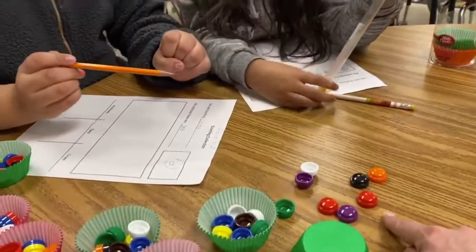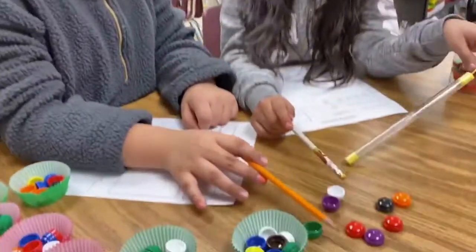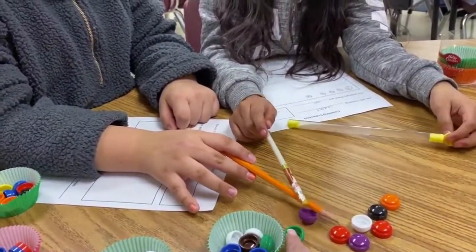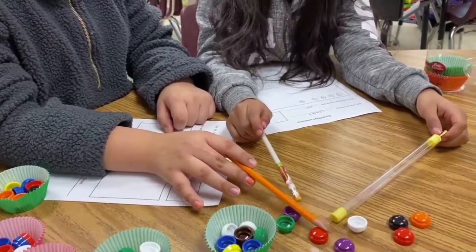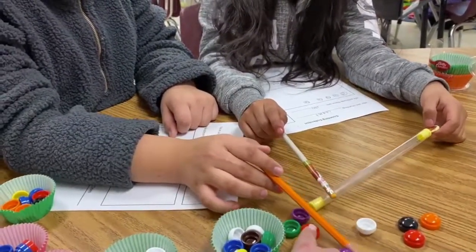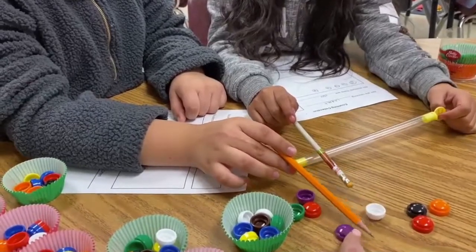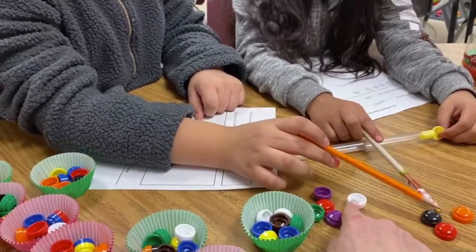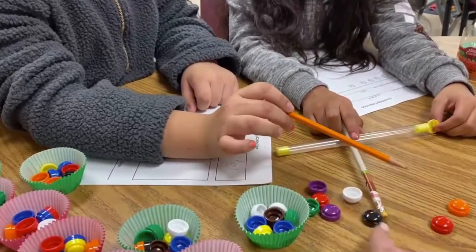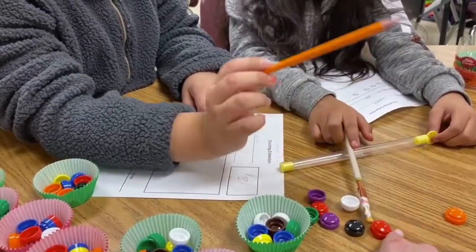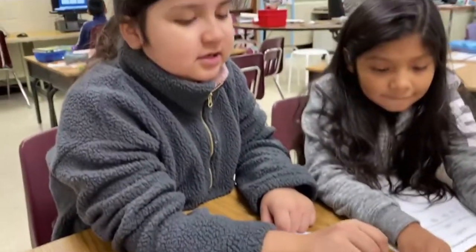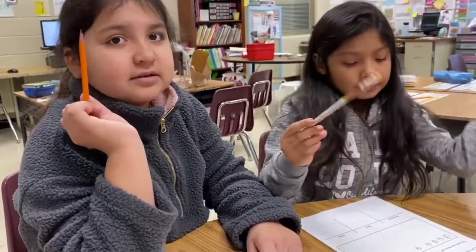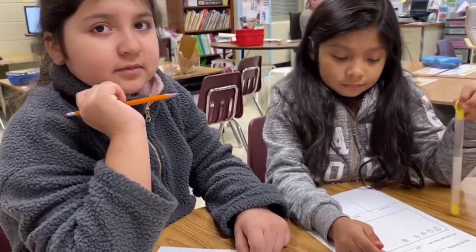And let's add in these extras. 161, 162, 163, 164, 165, 166, 167, 168. So you had 16 tens and 8 ones.